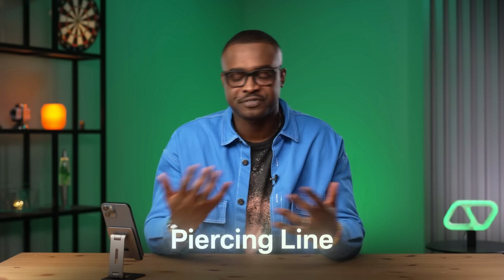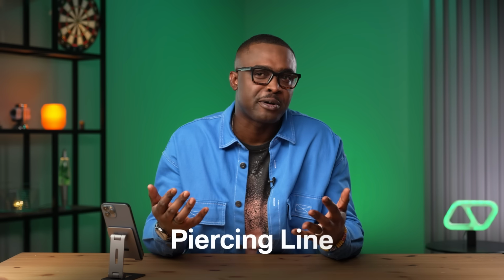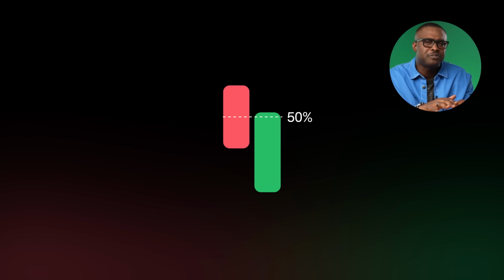Now a softer kind of candlestick pattern that we often come across and easily miss. Here's the structure. A red candle closes, then a green candle opens below the red candle's close and pushes back up, closing above the midpoint of the red candle. Not fully engulfing it, just piercing into the lower half.